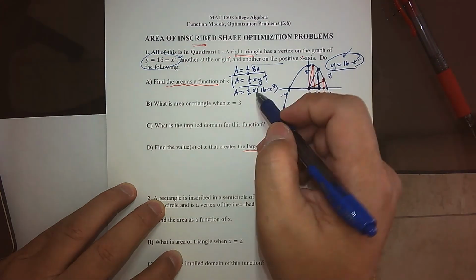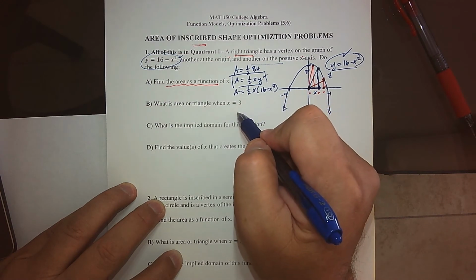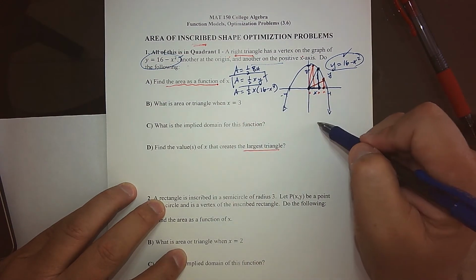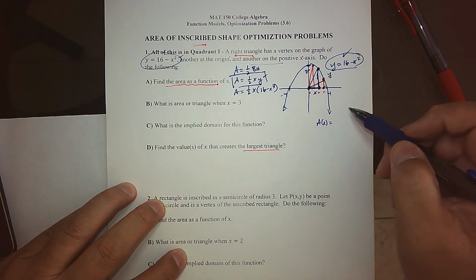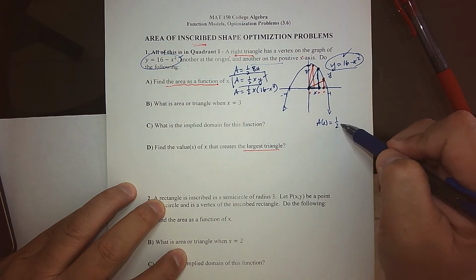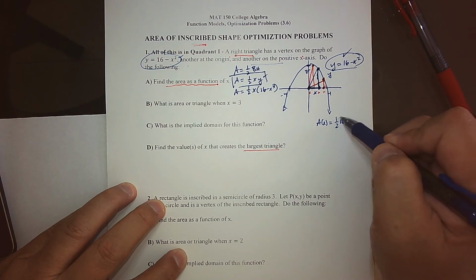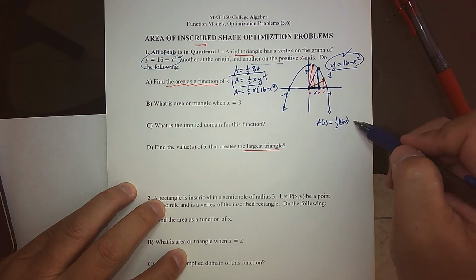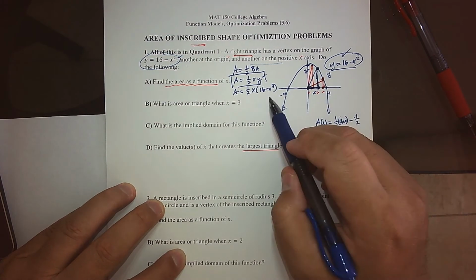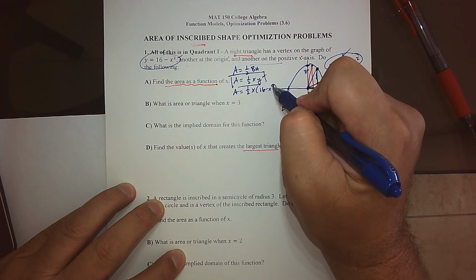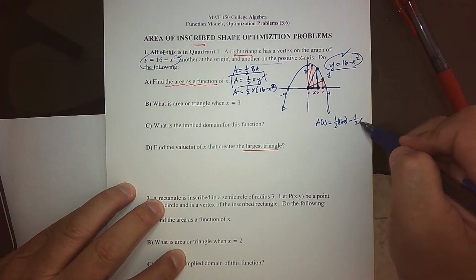If we work that out, A of x is 1/2 times 16 times x, minus 1/2 x cubed.